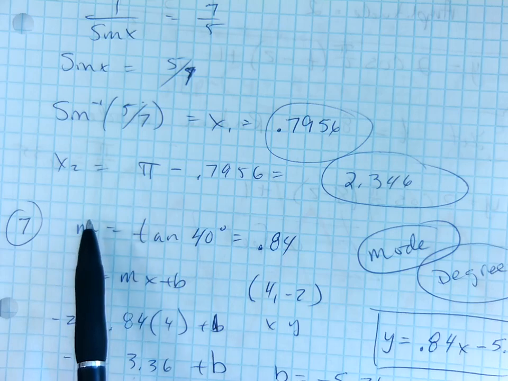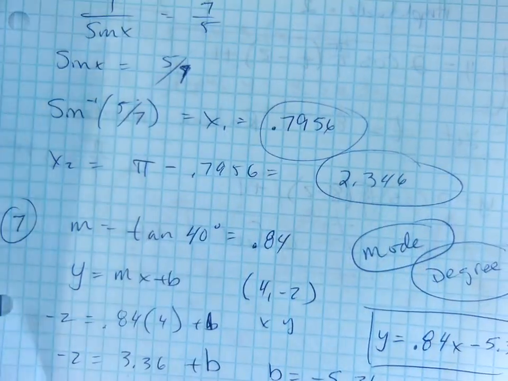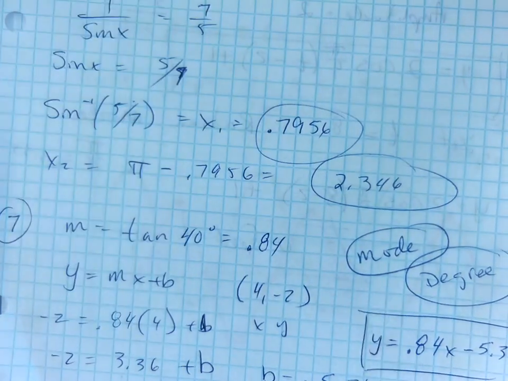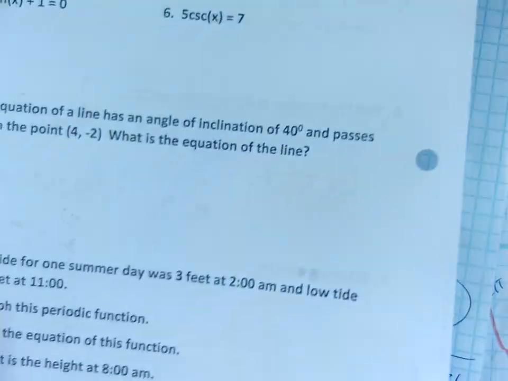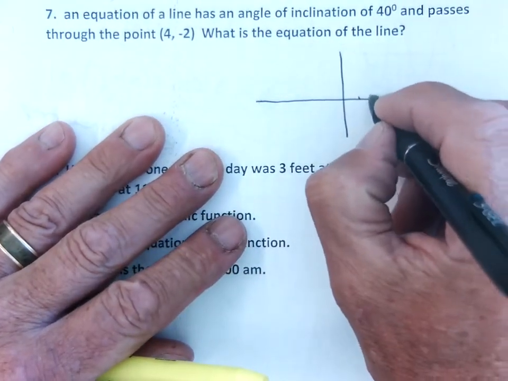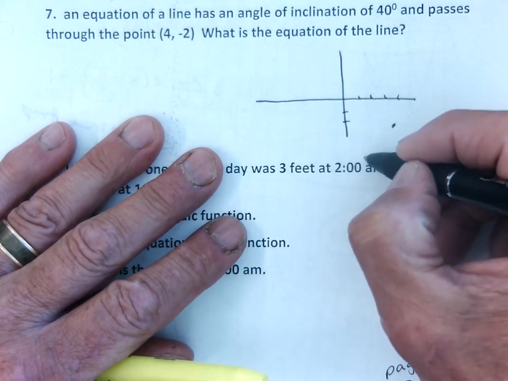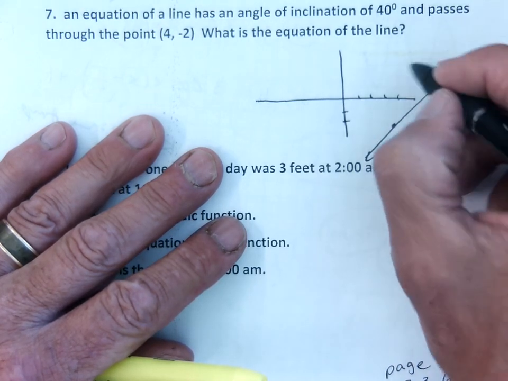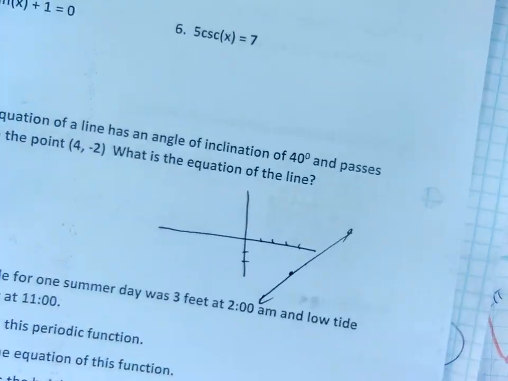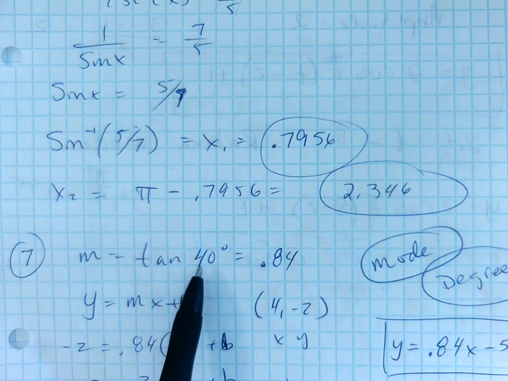7. So to do 7, we want an angle of inclination. So if I were to draw a picture of what's going on in 7, you have a graph, got a point at (4, -2), and then you got an angle of 40 degrees. So here's your line. Now we know we have to use y equals mx plus b to get that. So if I start with y equals mx plus b, the slope is always the tangent of the angle, because tangent is opposite over adjacent, and slope is rise over run.